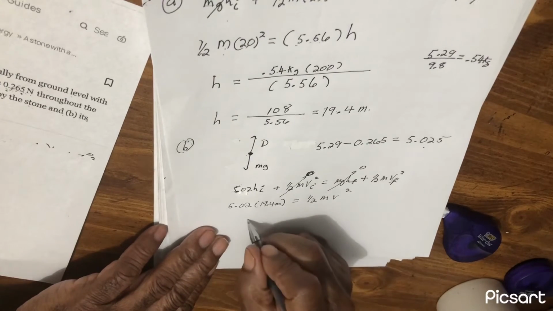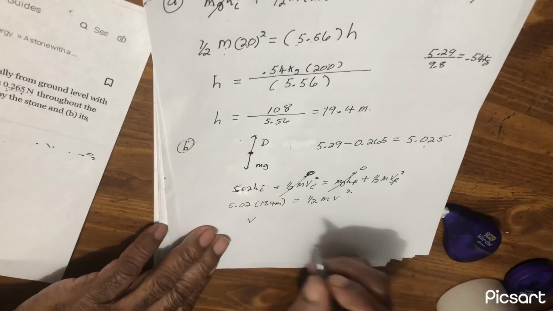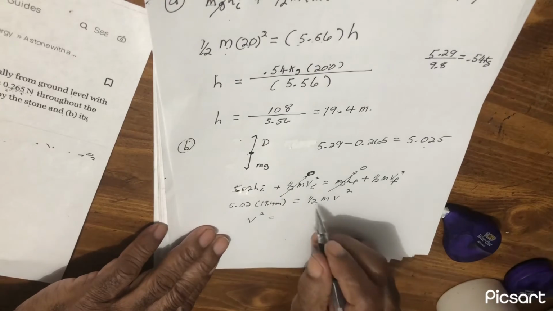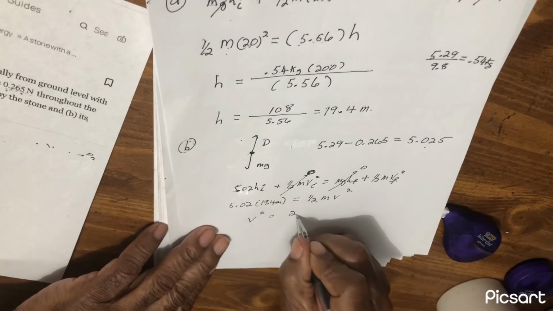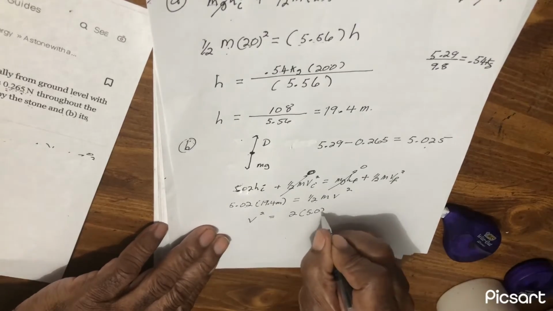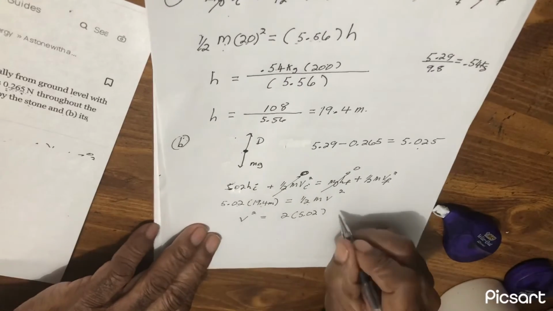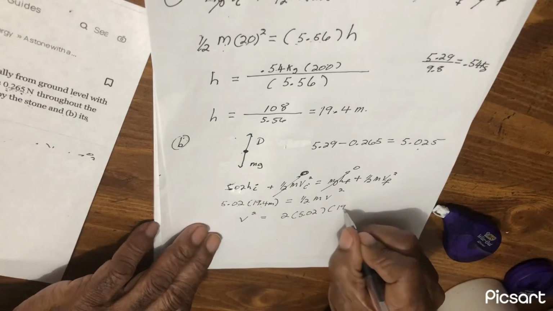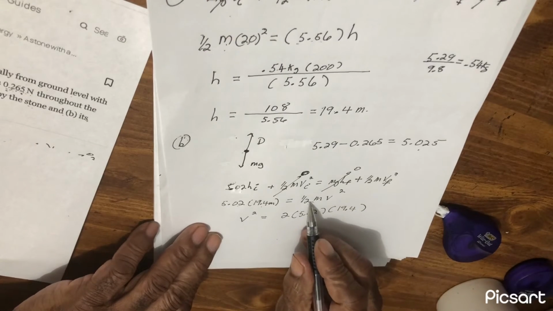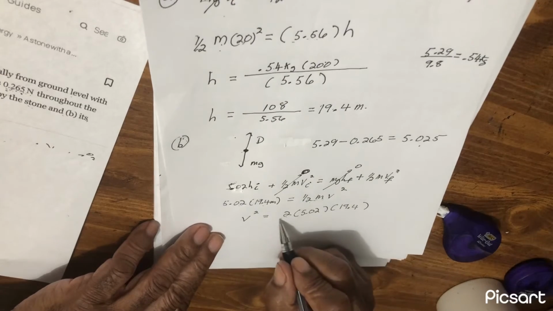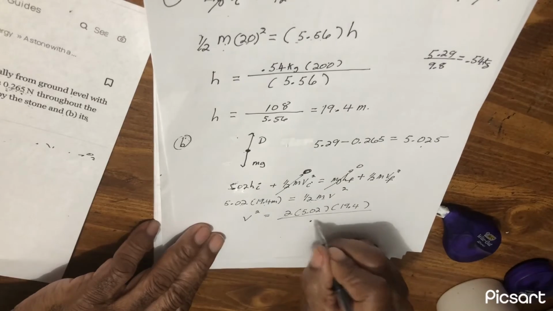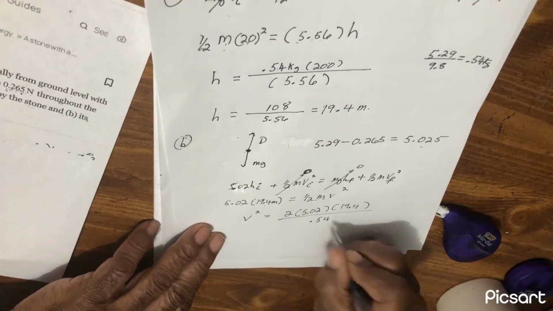So v squared is going to equal 2 times 5.02 times 19.4 divided by m, which is 0.54.